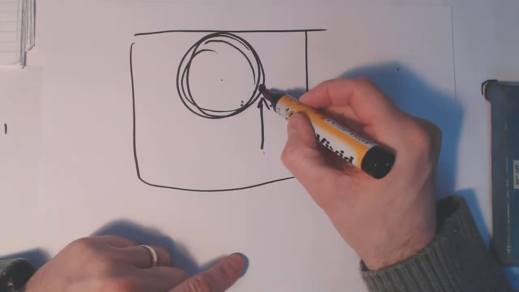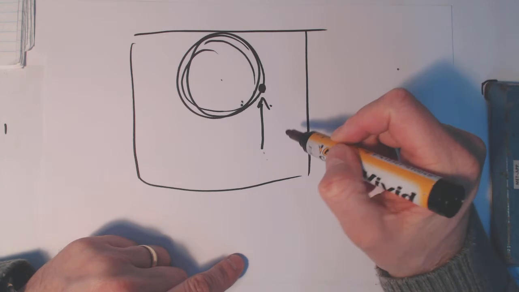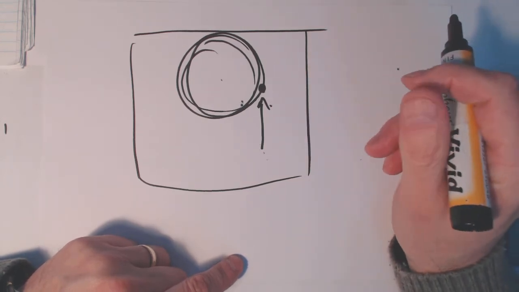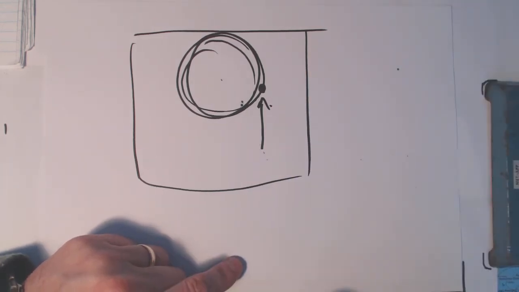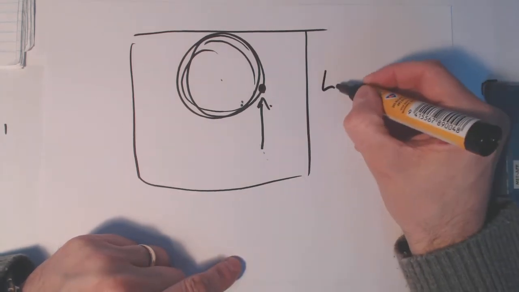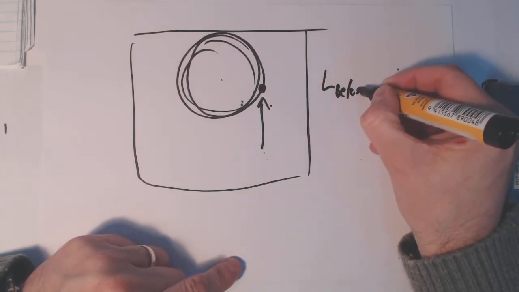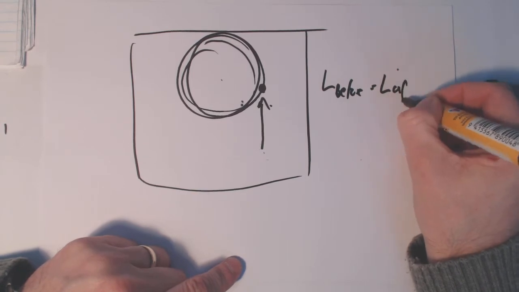This object was just cruising along at a certain velocity and it hit this object. A collision, just like with our conservation of momentum problems. But now we're looking at the system and saying, how much angular momentum did it have before? And since there's no external torque, then afterwards it's going to have the same angular momentum. So we can say L before equals L after.